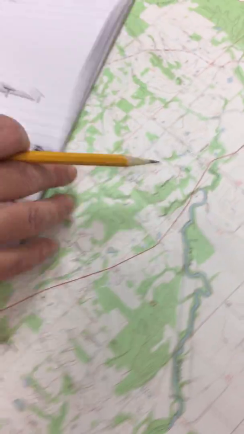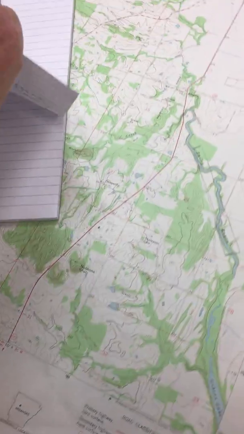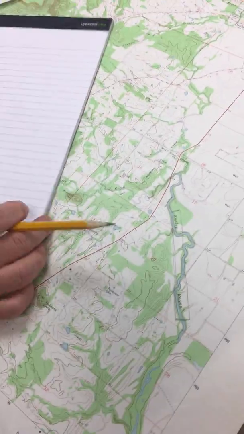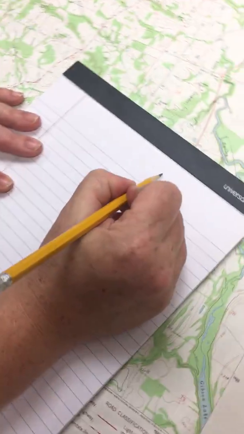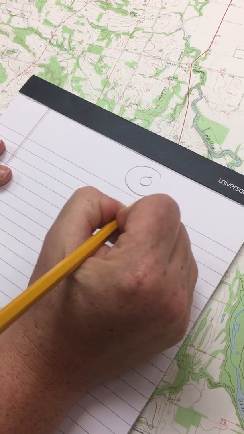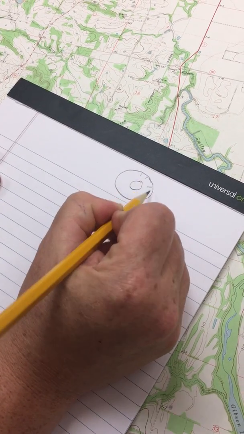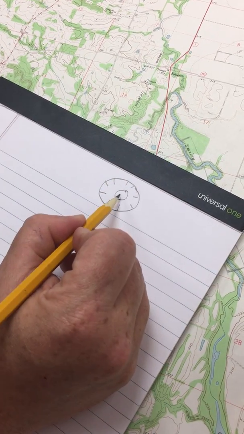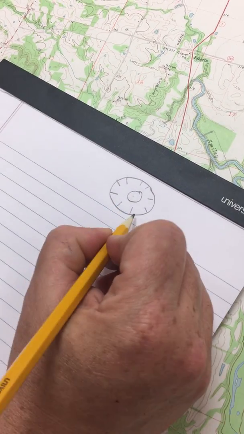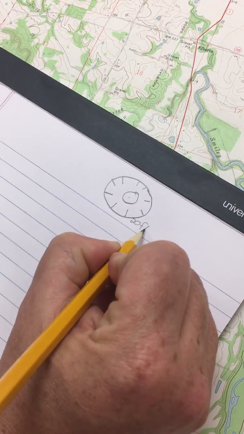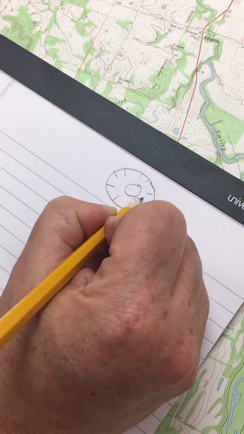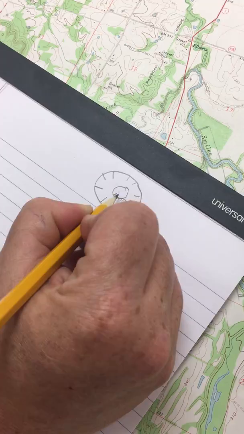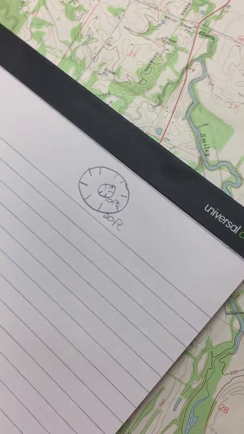Now there's something opposite of a hill that's called a depression, which is like a sinkhole. Those look like hills, but they have little hatch marks that indicate that the elevation is actually going down. So if this is 20 feet right here, this one is 10 feet. So that means a depression or a sinkhole.